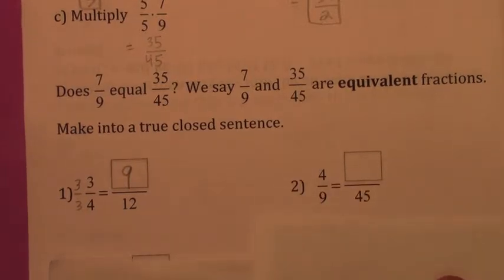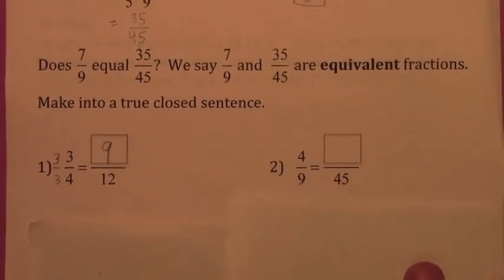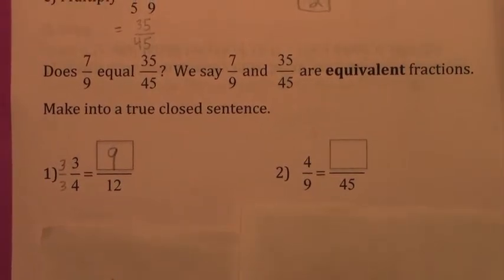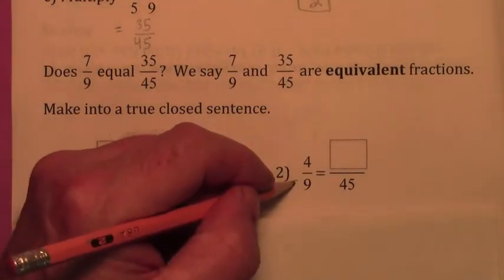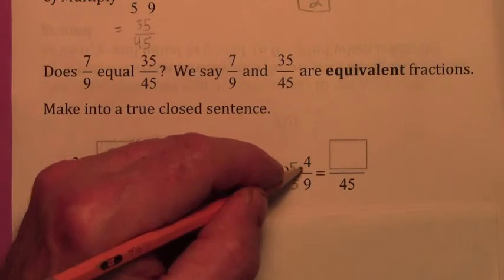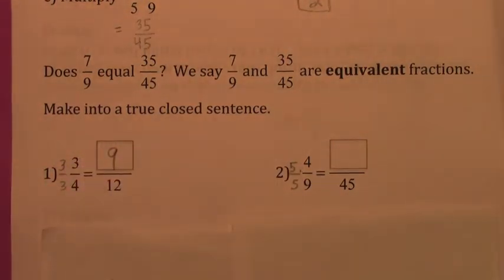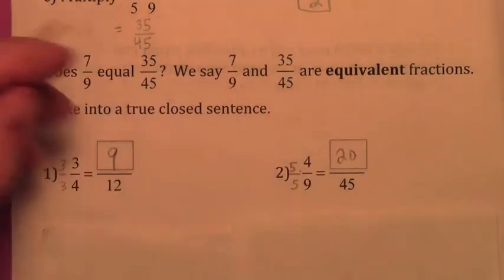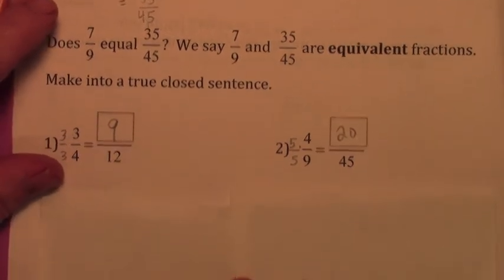Whatever you multiply one by, you have to multiply the other by the same thing, because that way you're just multiplying by 1. See how it works? So what has to go in the box? What do you multiply 9 by to get 45? Let's see, 5. So as long as you multiply the top by the same thing, it's going to be equivalent. So it'd be 20. If you don't multiply by the same number, it's not equivalent.